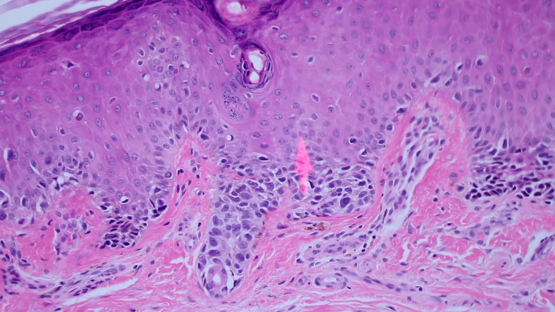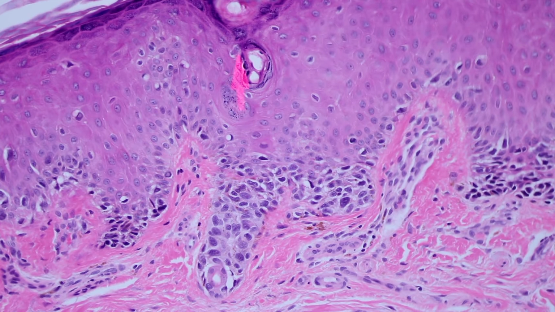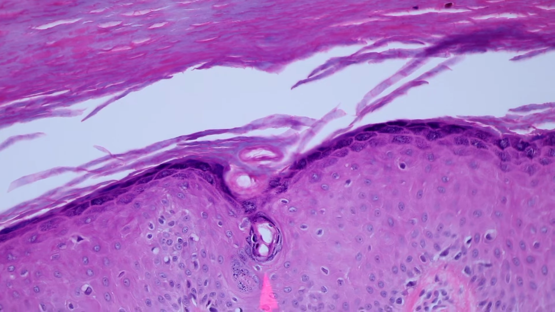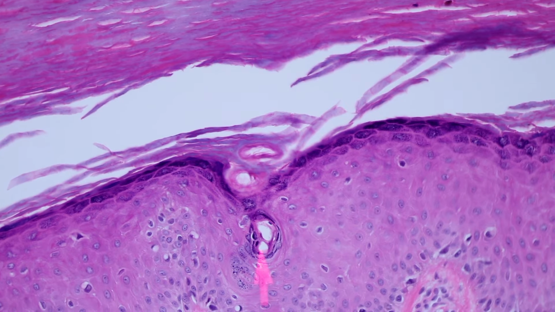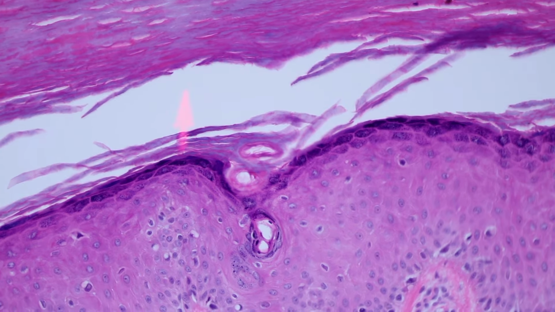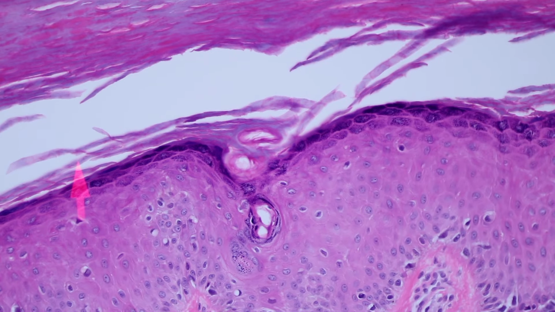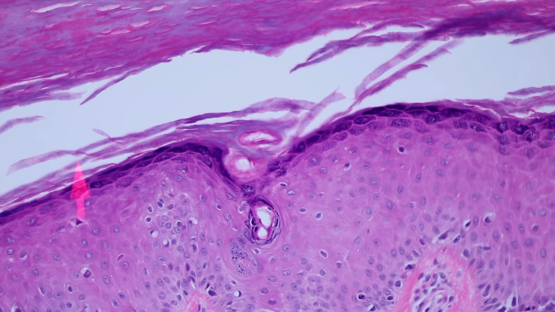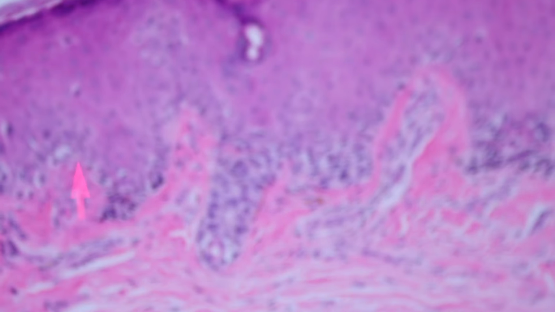And look what else we see. Here's an acrosyringium. This is the swirly, spirally opening of where the eccrine duct deposits sweat out onto the skin surface. And the best place to see them is in acral skin. They're really dramatic there. And look what we have right below it.